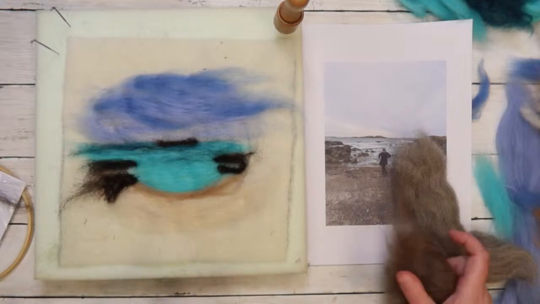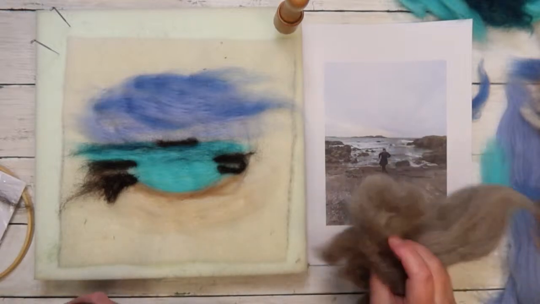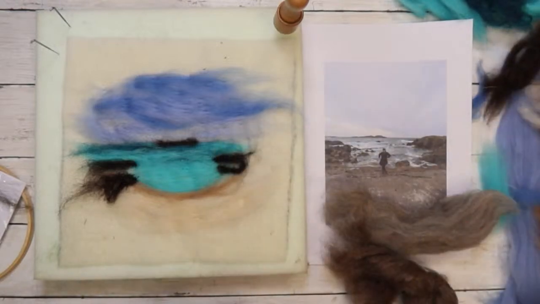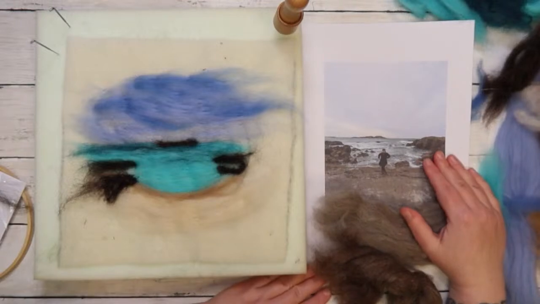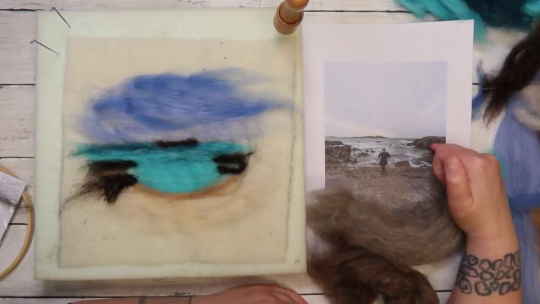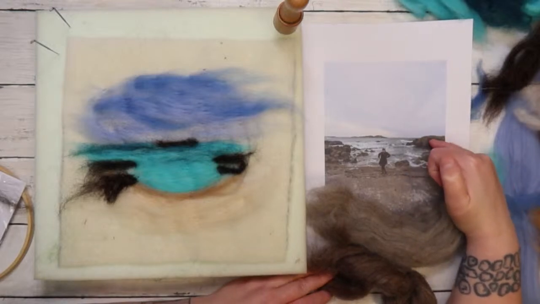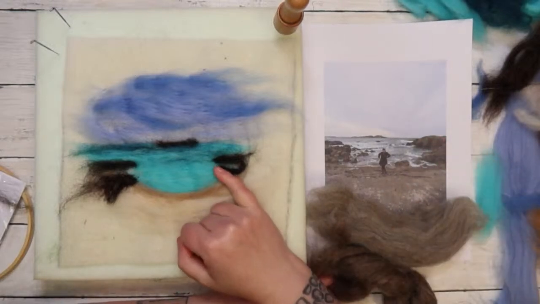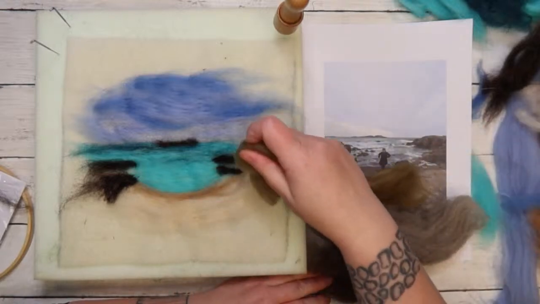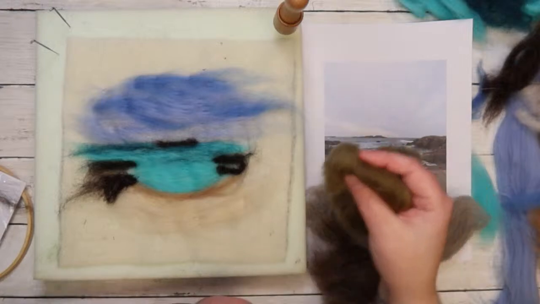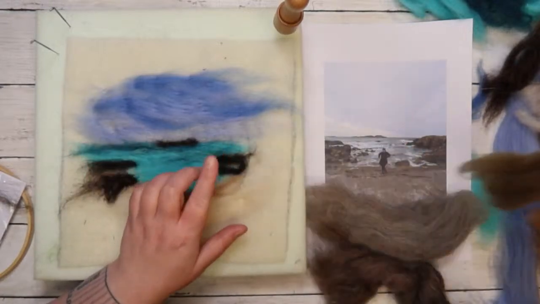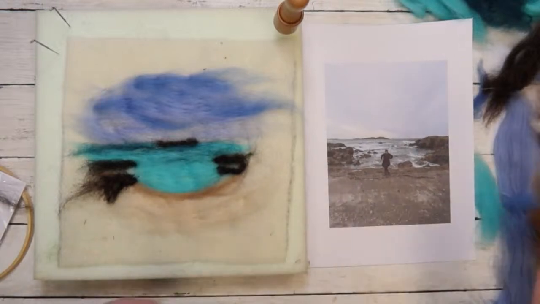Because I have a darker grey as well. Yeah, I'm going to go for the safety of greys. Because like I said, I'm not trying to copy this photo exactly. So if something I'm not sure will read correctly when I put it into the felt, I'm not going to do it. So I feel like if I did this green, it would look like I was trying to make it grass. But I'm not. So I'm going to go for the dark.